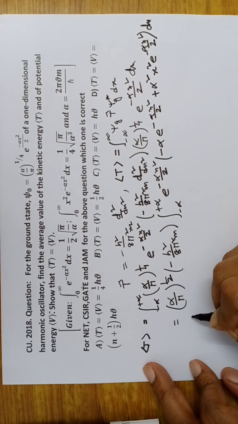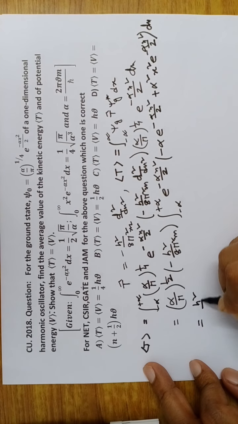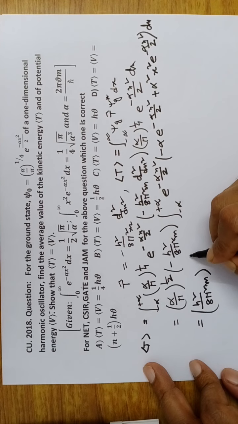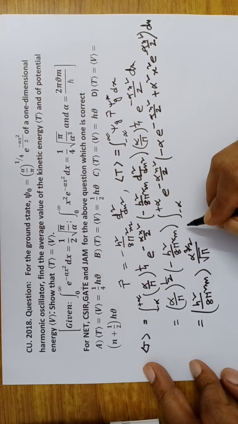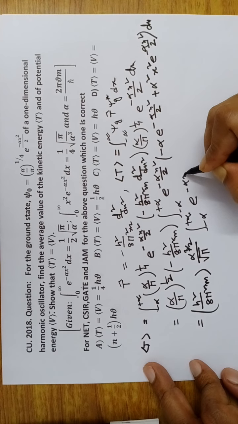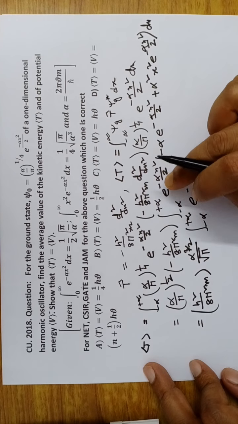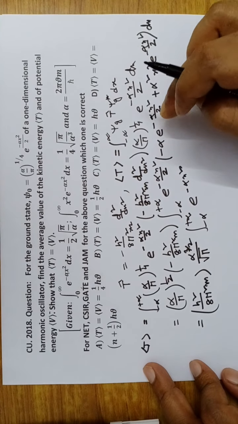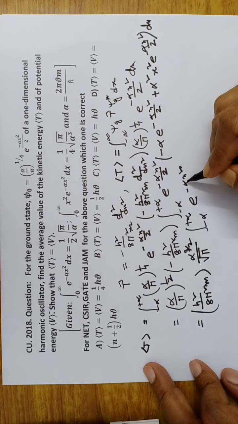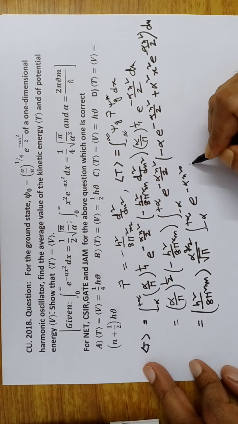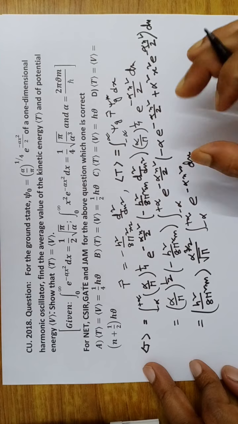Then what happens? It equals h square by 8 pi square m into alpha to the power 3 by 2 divided by root pi, integral from minus infinity to plus infinity of e to the power minus alpha x square by 2 times e to the power minus alpha x square by 2, which equals e to the power minus alpha x square, dx. This is a separate portion.